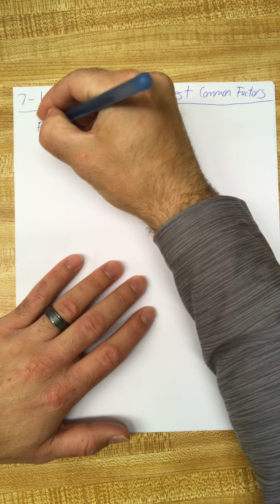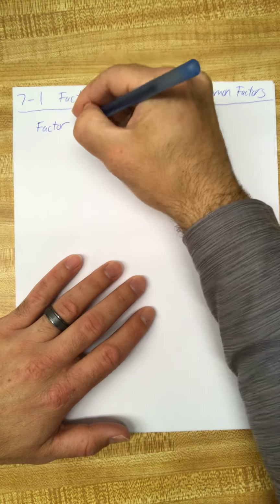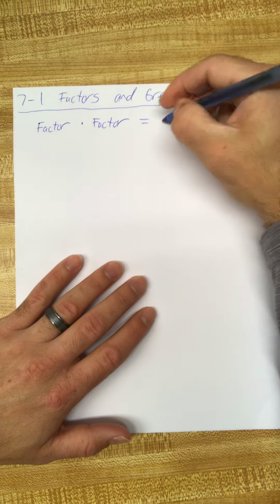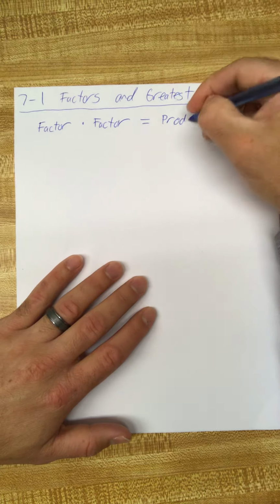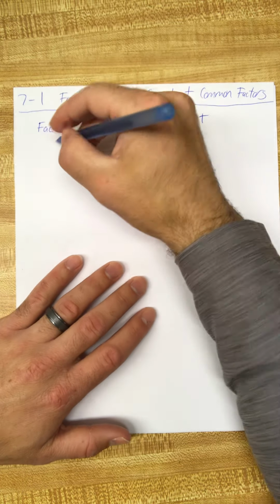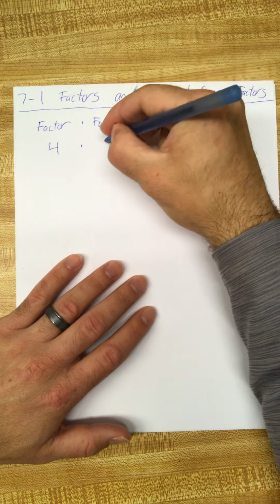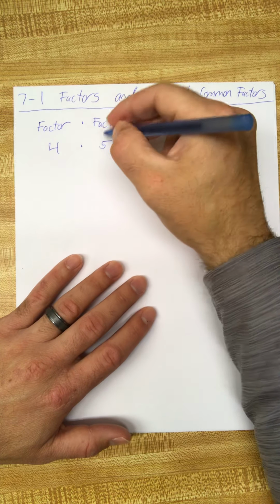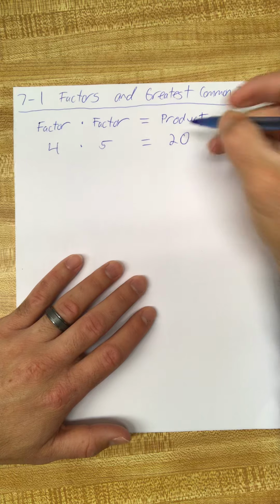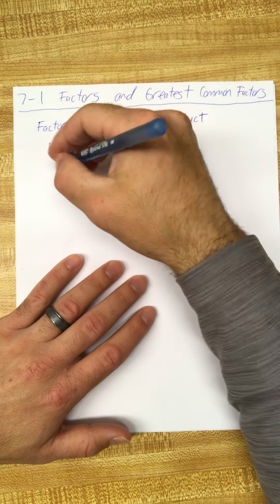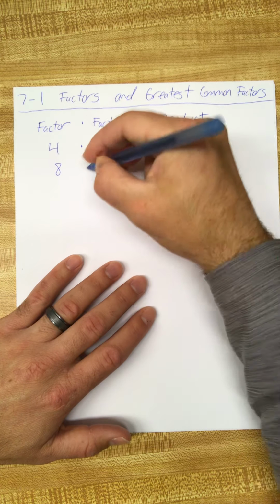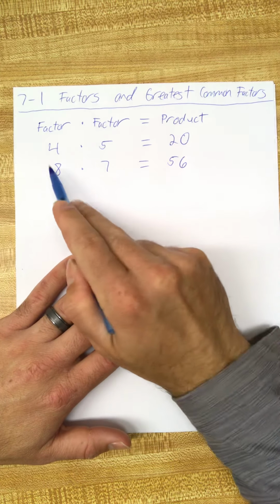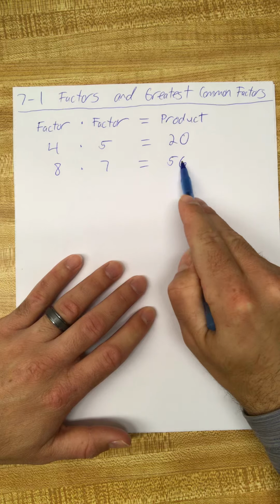You talked about a factor times a factor is equal to the product. So like 4 times 5 equals 20. Again, that's your factor times a factor is equal to the product. 4 and 5 are factors of 20. Or if you want to do 8 times 7 is 56. Again, factor times a factor is equal to the product.